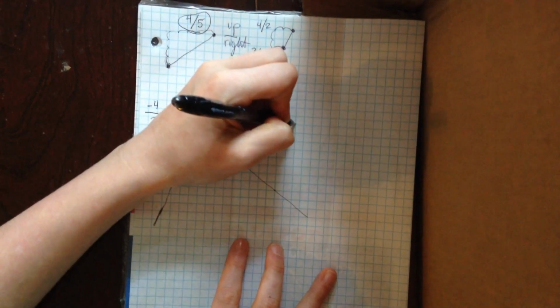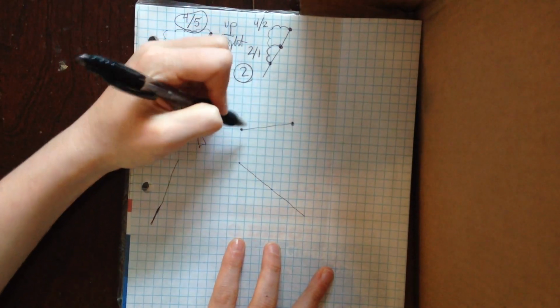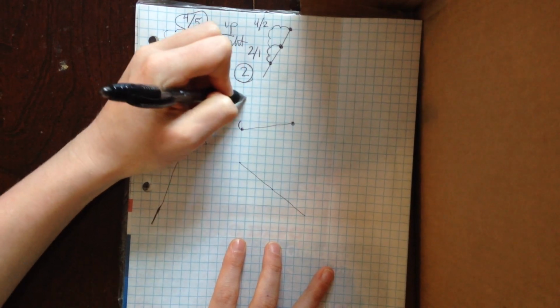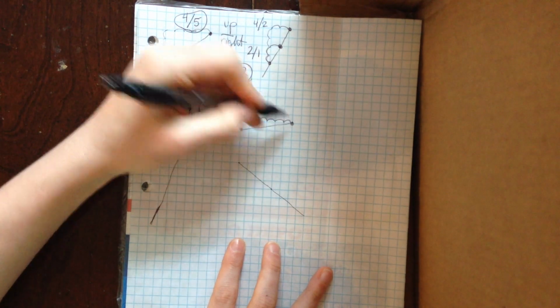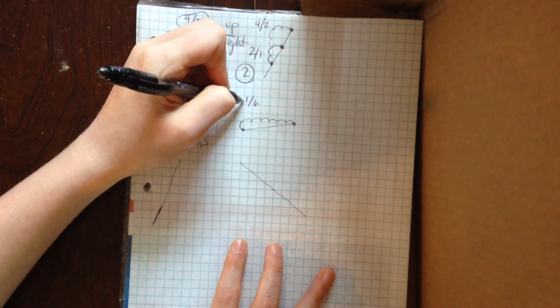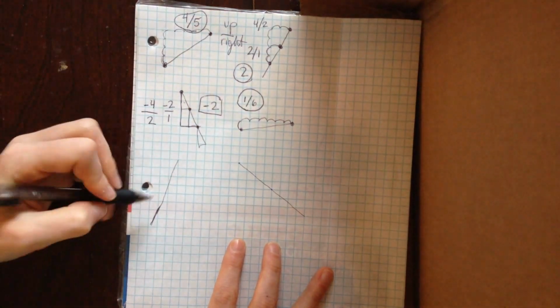Ooh, here, very flat slope. It's going to be a very small fraction. I go up 1, and I go right 1, 2, 3, 4, 5, 6. Is this as simple as it gets? Yes, I can't simplify it any further, so the slope is 1/6.